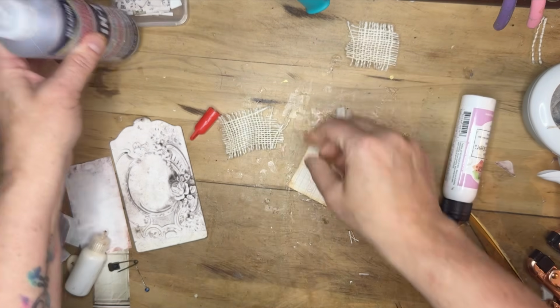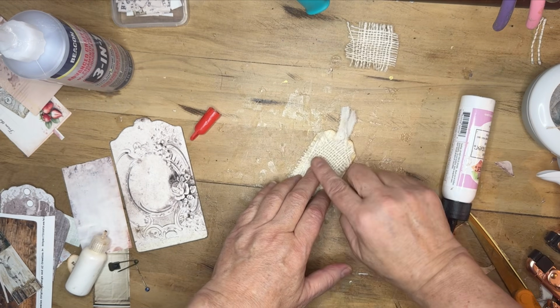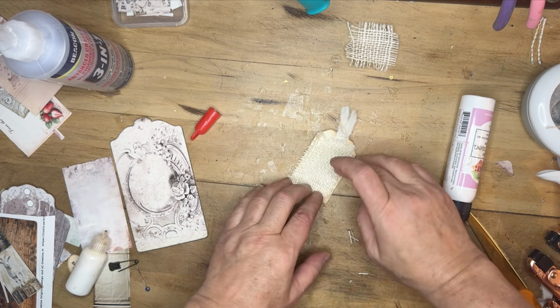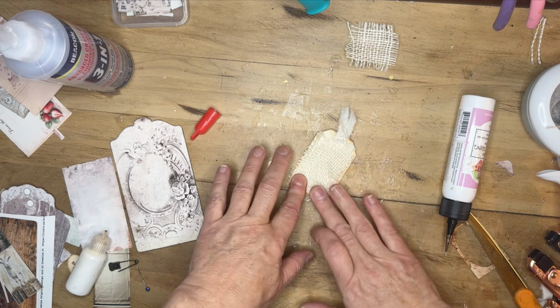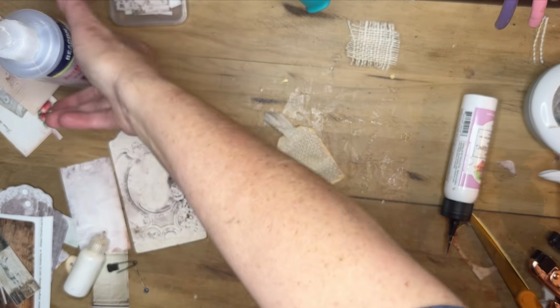And you can see any of the other items that we created, the cabinet cards and stuff, that same frame could then also be made into a tag depending on what you do with the top and the bottom. So then we'll put this down.